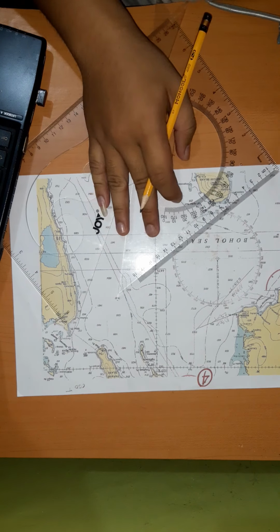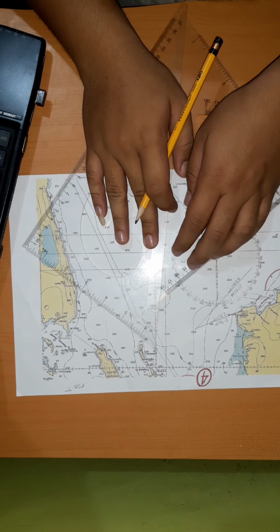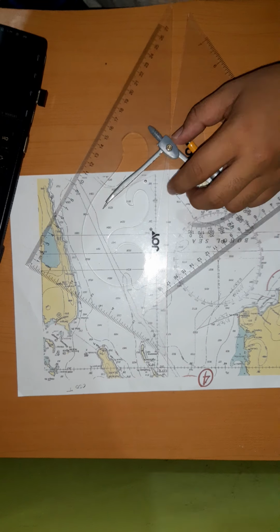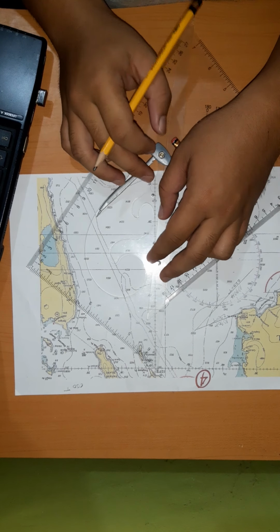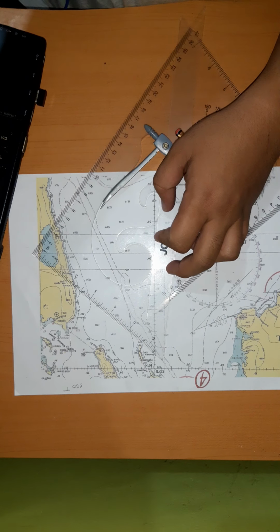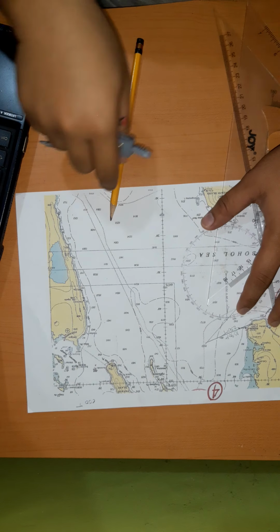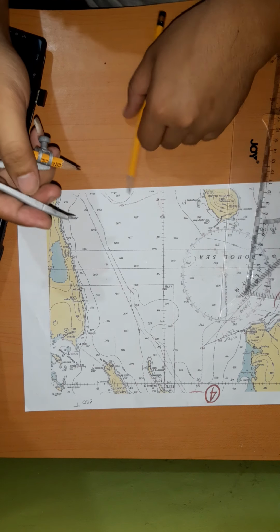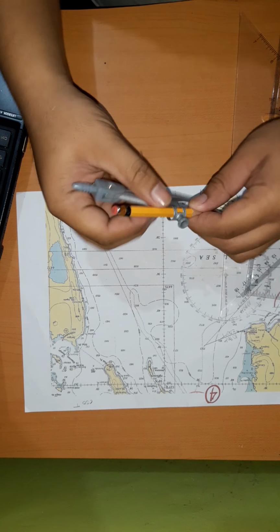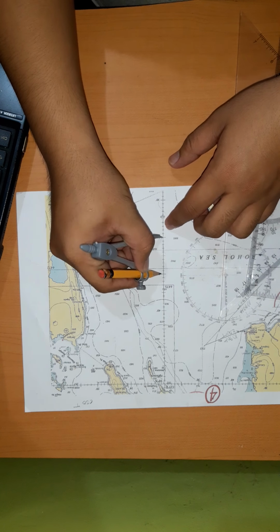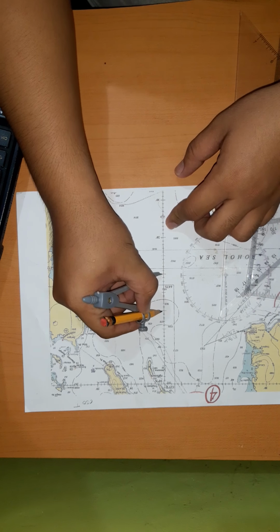Now we are going to calculate the distance run after the first position. Our first observation is by 10 knots, so 10 knots is equal to 10 nautical miles. This is the given direction of the 10 nautical miles if we count: here is 10, here 20 and 30, and also 40 nautical miles.